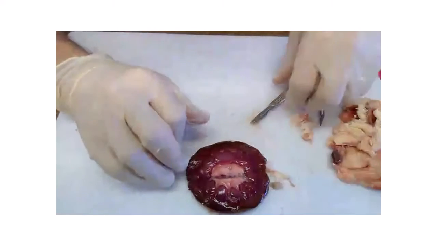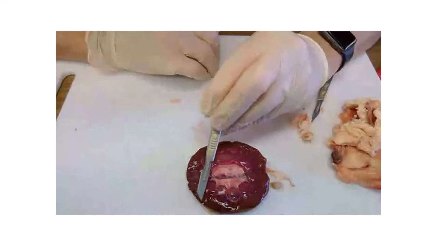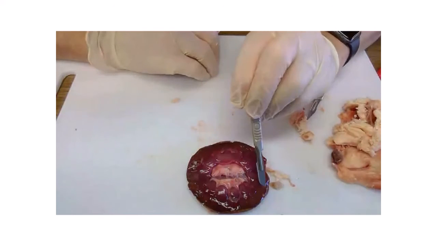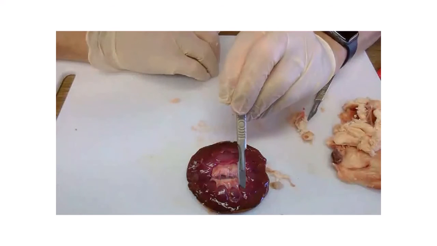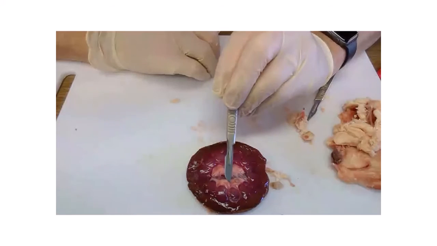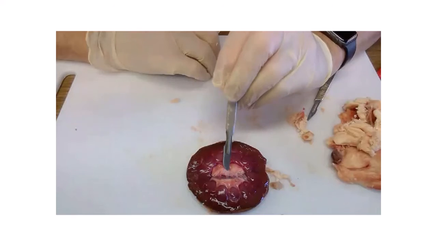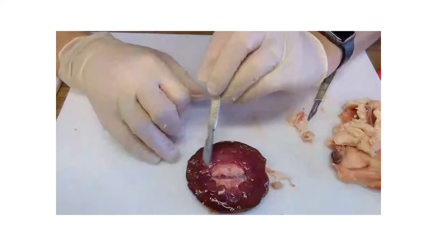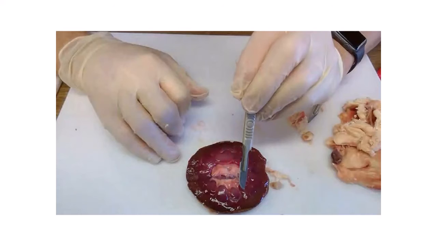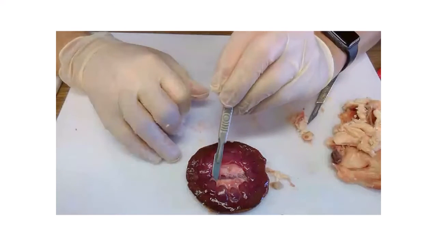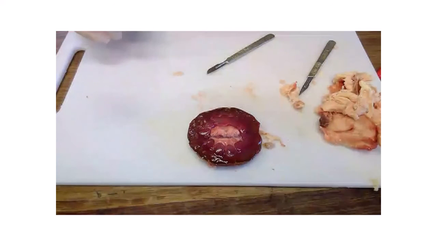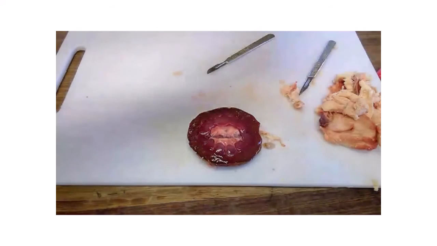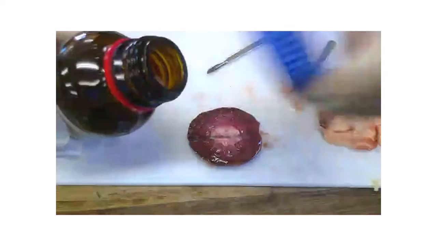You can see the different layers of tissue. You've got the darker cortex, where the glomeruli are. You've got the medulla, where the nephrons are. And then you've got the pelvis, which drains into the ureters that go down to the bladder. And you've got these sections of tissue. So what I'm going to do now is put a bit of hydrogen peroxide onto the kidney, and you'll be able to see the individual nephrons. So this is hydrogen peroxide.